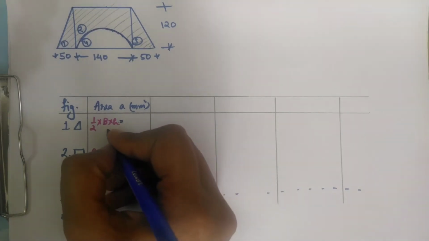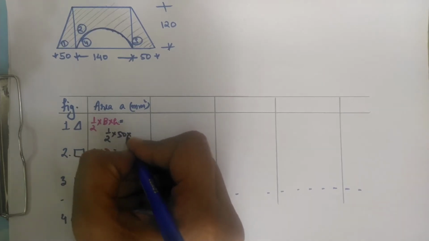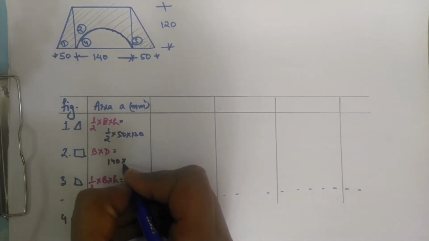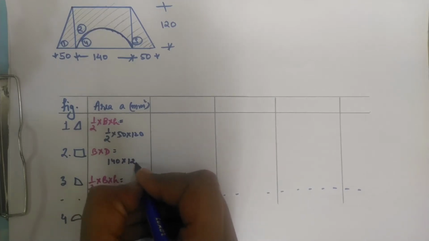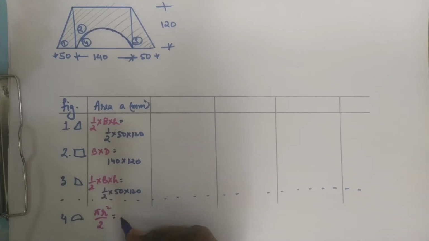This is half into base into height, half into base into height. Then this one is 140 into 120. This one again is half into base into height, and this is pi into 70 square by 2.